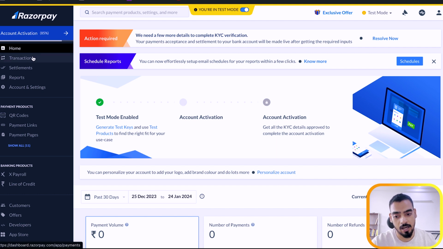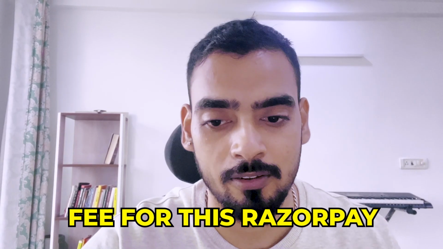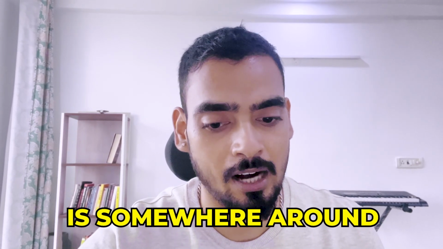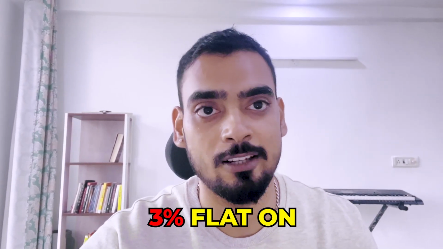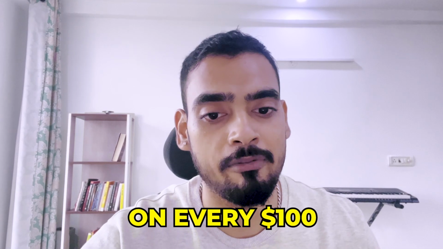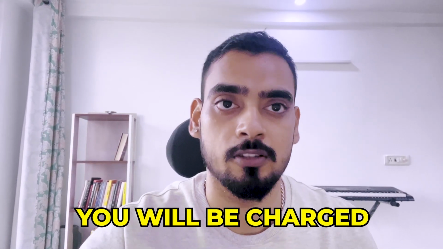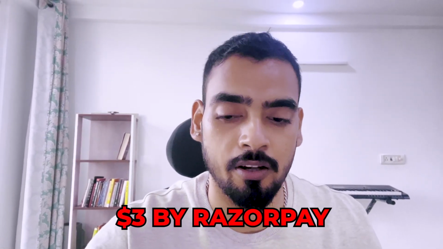You can see the transactions, settlements, reports, account settings, payment link. You can create a payment link. You can see payrolls, and pretty much it's very similar to what other payment platforms are offering. The fee for Razorpay is somewhere around 3% flat on international payments. So on every $100 you will be charged $3 by Razorpay.